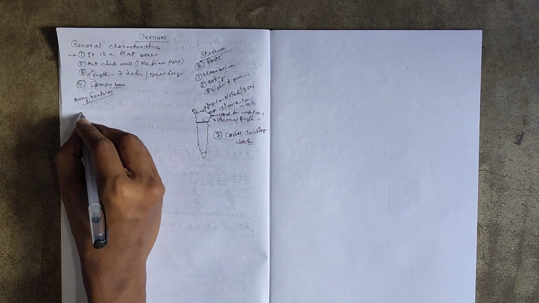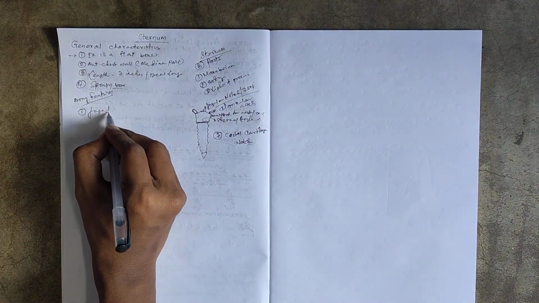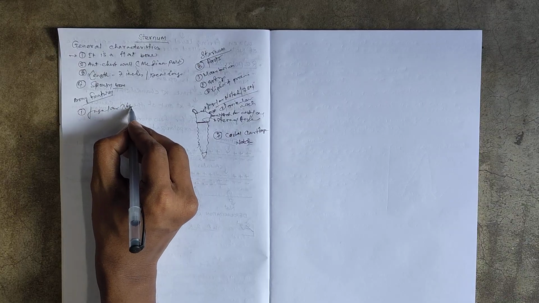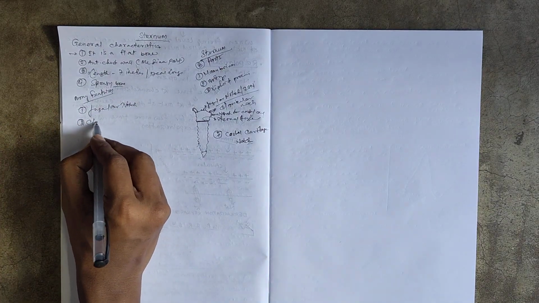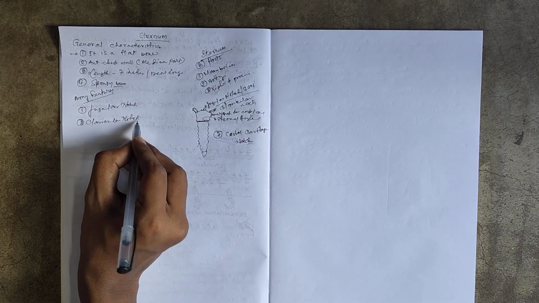So what are the bony features? First of all, jugular notch. Second, clavicular notch, 2 in number.